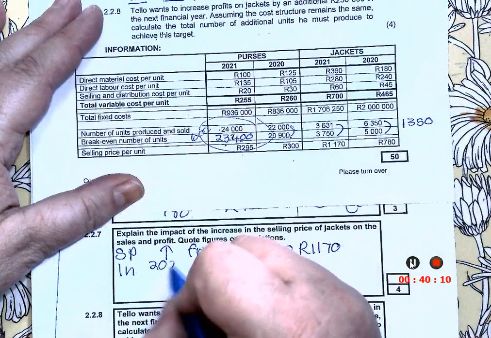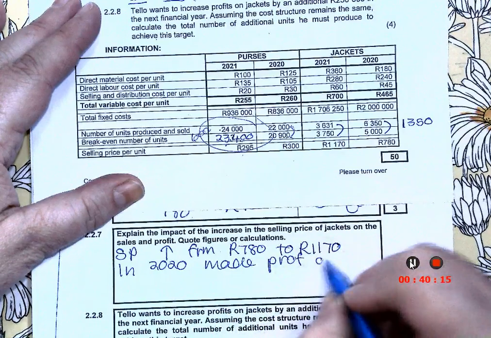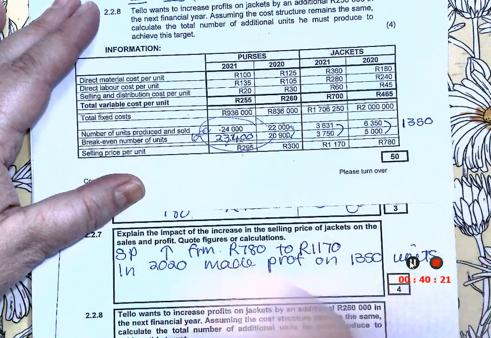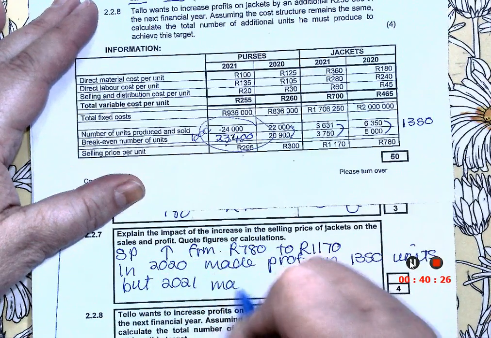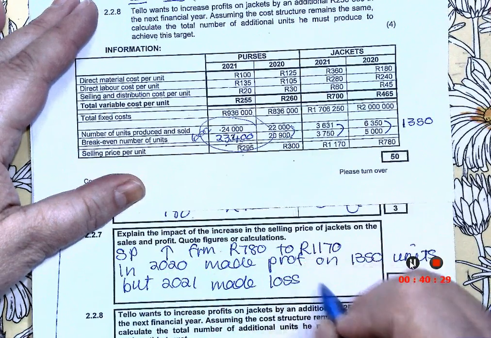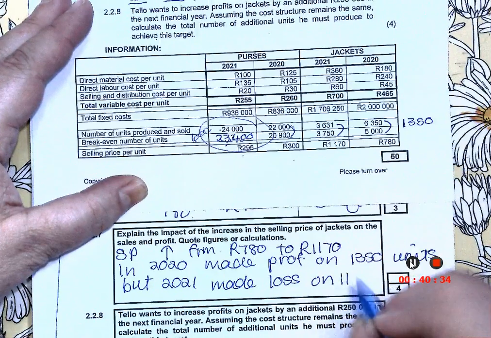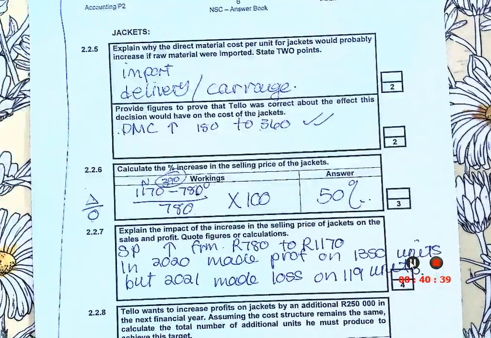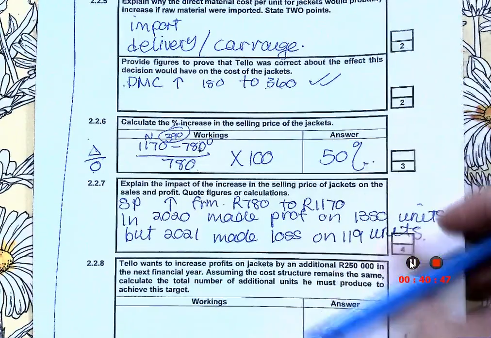So you will say in 2020 he made a profit on 1,350 units, but in 2021 he made a loss. That was a bad decision. On how many units is that? Okay, so obviously something is wrong here. He misjudged his target market. We lost customers. And you can't increase something by 50% overnight.